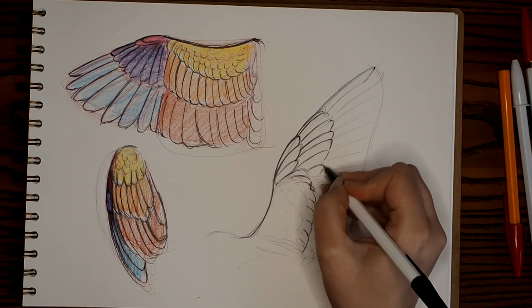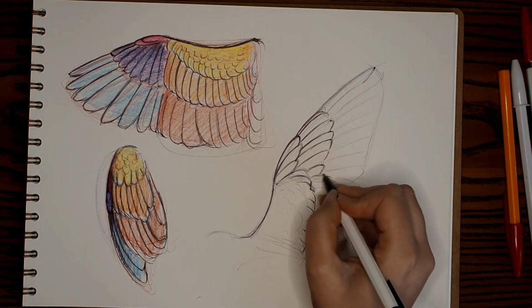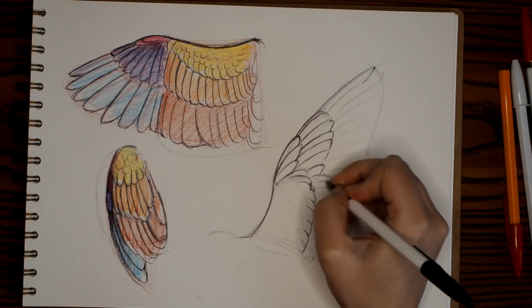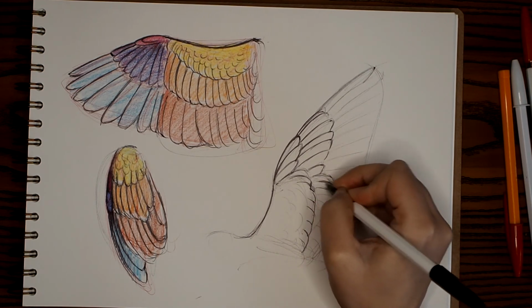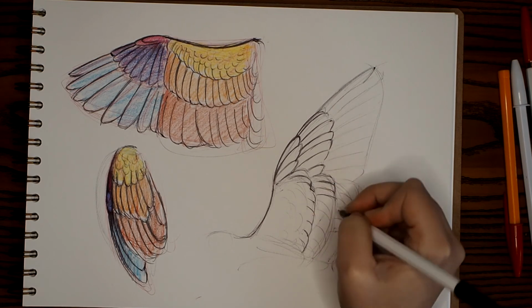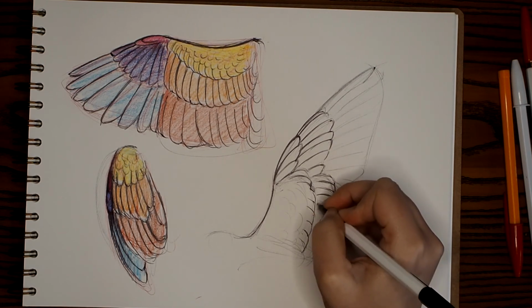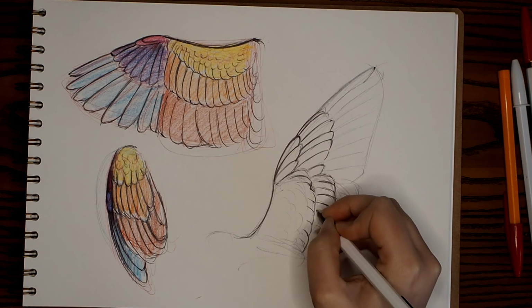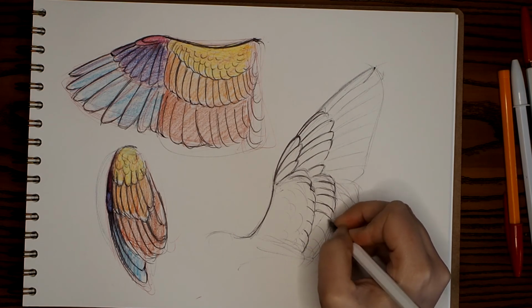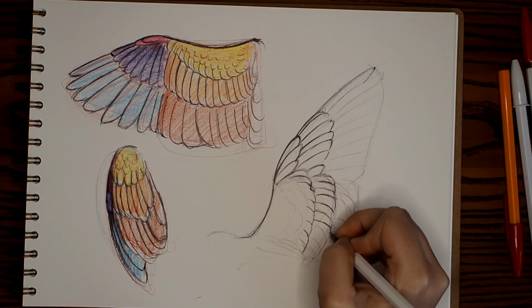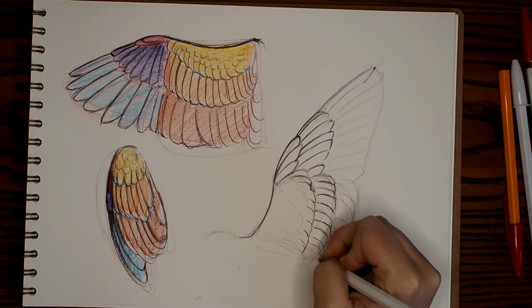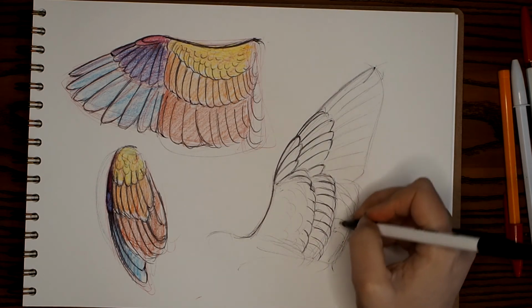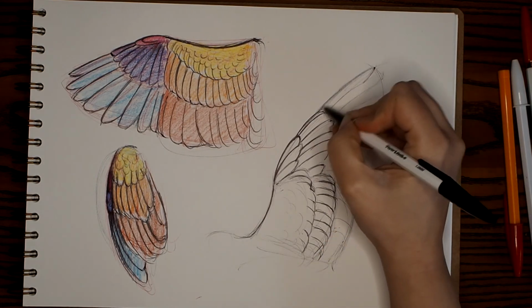That's our primary coverts, and they blend fairly quickly into our secondary coverts here. So the curve is on the outside here, and they go around. And that's how you can define the feathers and see that they're overlapping each other. So it's a super narrow wing.